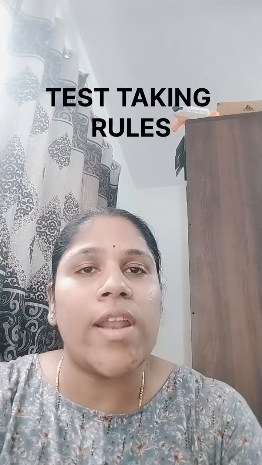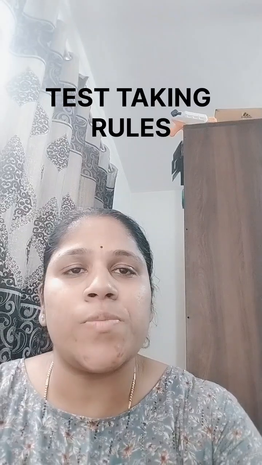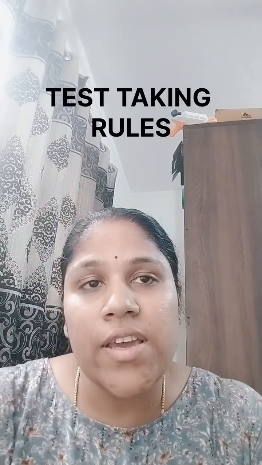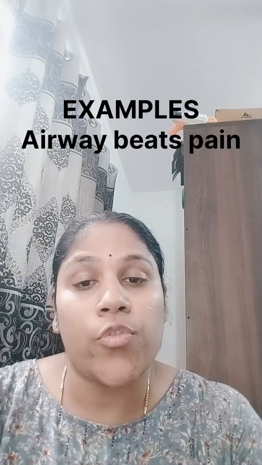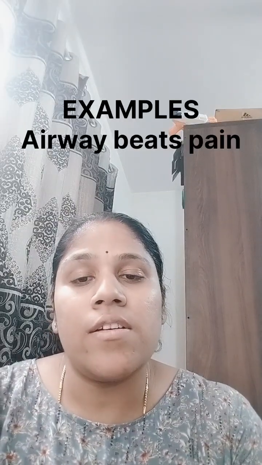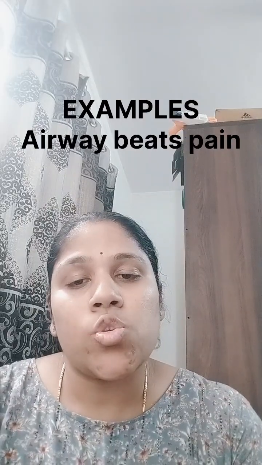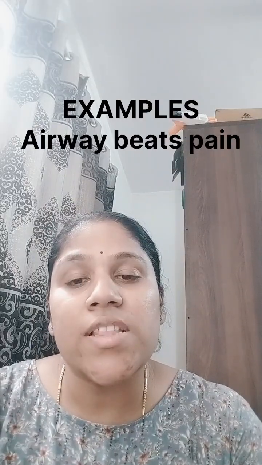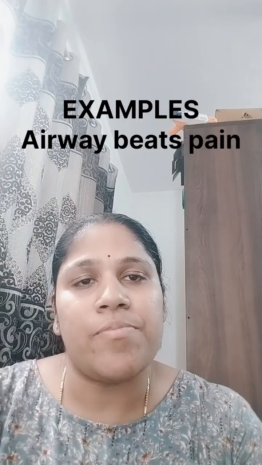Here I am going to give you examples of which patient has to be seen first. If one patient is having stridor and hoarseness, and another patient is having pain of 8 on a scale of 10, here the priority goes to the airway. So the airway beats the pain. We have to assess the patient with stridor and hoarseness first rather than the patient with the pain.